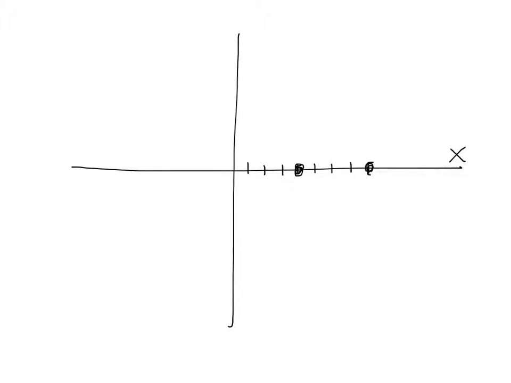At both those locations, the graph's going to cross the x-axis. So now I know that my graph's probably going to look something like this.